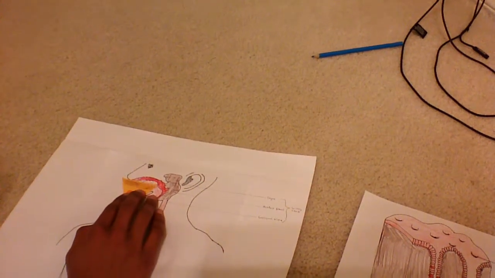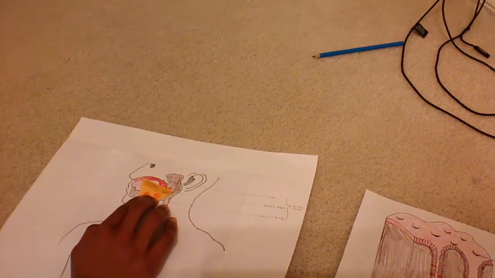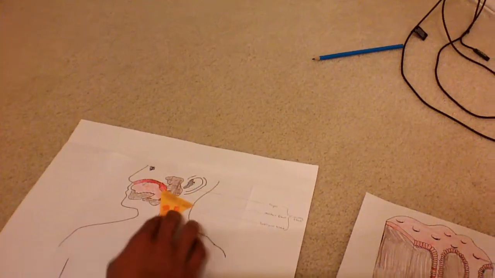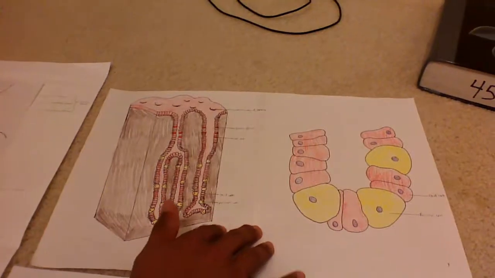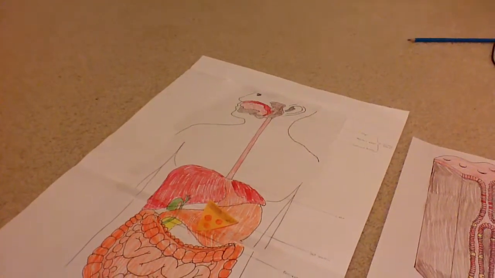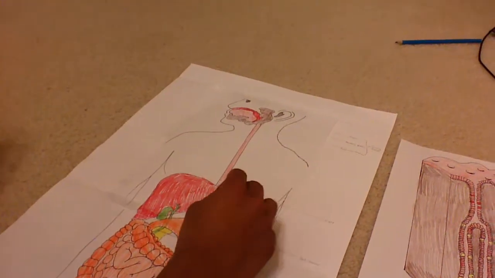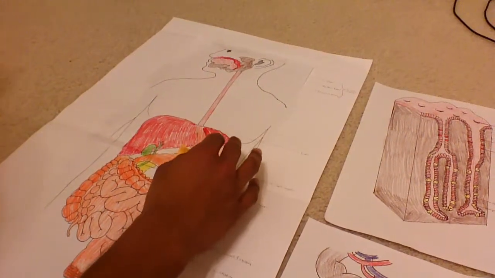And after this, the tongue rolls food into a bolus and pushes it into the pharynx. And then the pharynx opens to the esophagus and the trachea, and the food moves down the esophagus into the stomach. And as you can see here, these are the more specific parts of the stomach. And the stomach releases gastric juices and mixes them with the pepperoni pizza into a mixture called chyme. And the gastric juices consist of two components, including HCl and pepsin.